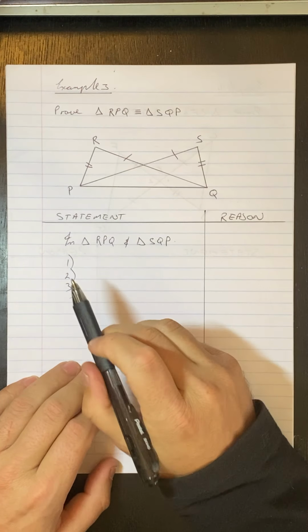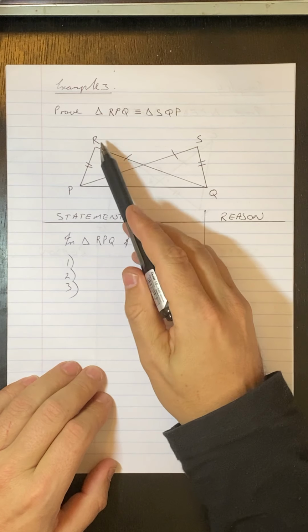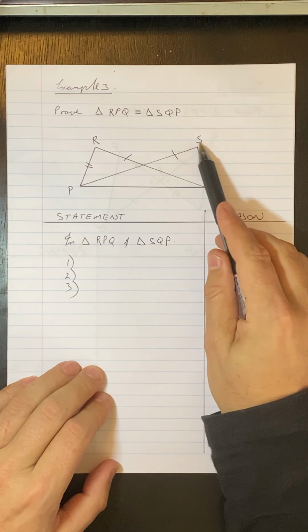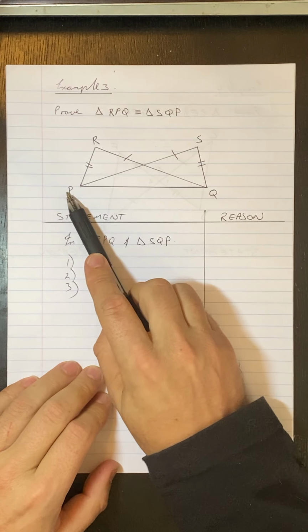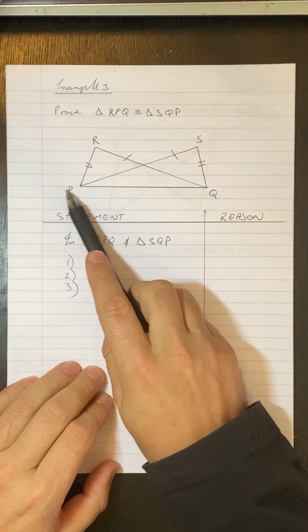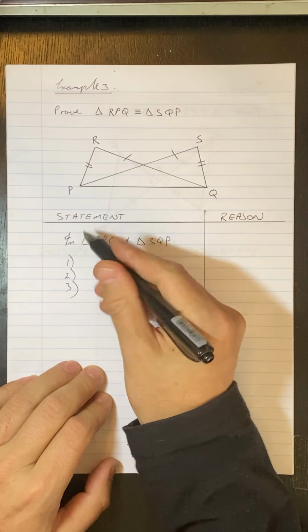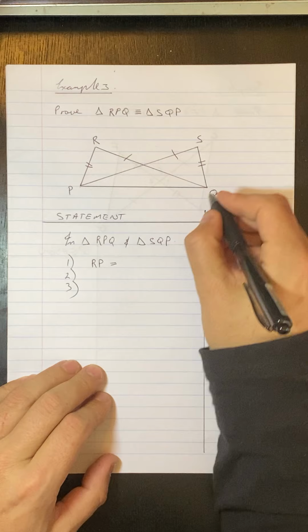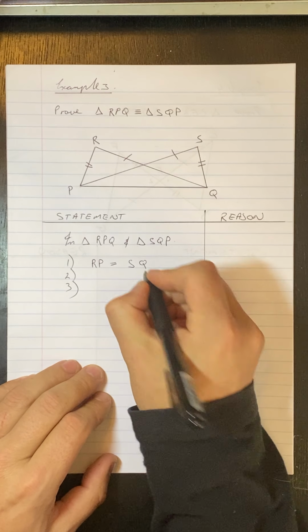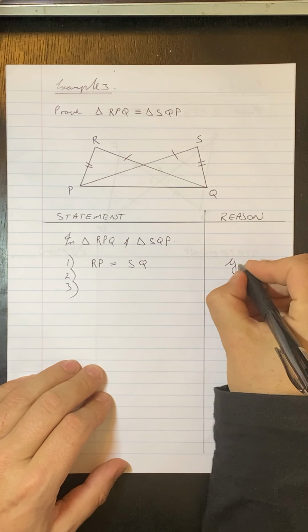The first thing I'm going to say is RP is equal to SQ. Okay, that was given to us. So RP lies in this RPQ triangle. So we have RP equals SQ, and our reason for that was it was given to us.